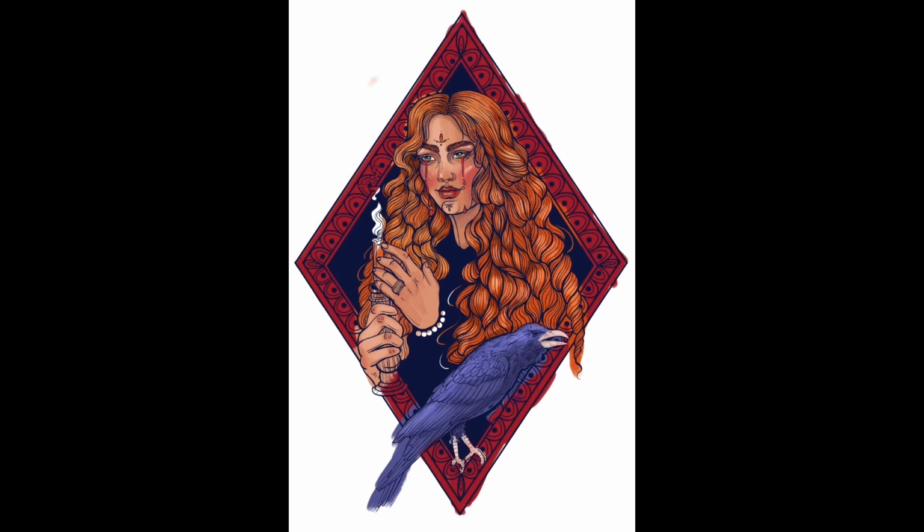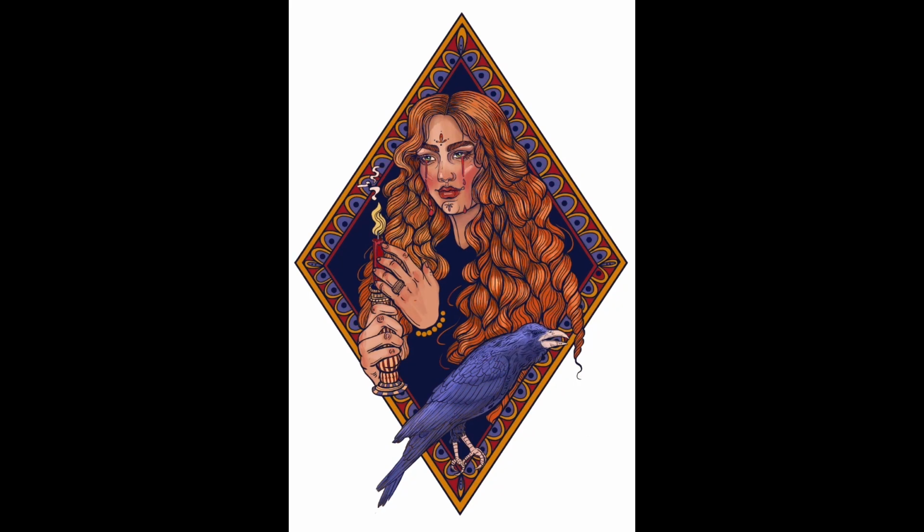Once I'm satisfied with my line work and how the design looks in black and white, it's time to add some color. I create a layer underneath and start painting using the canvas brush.